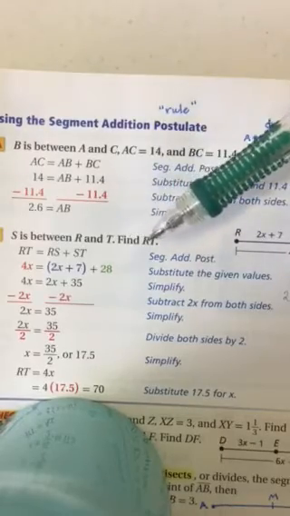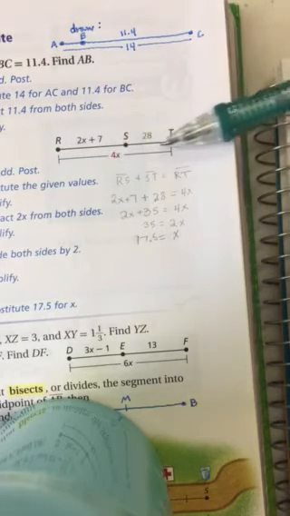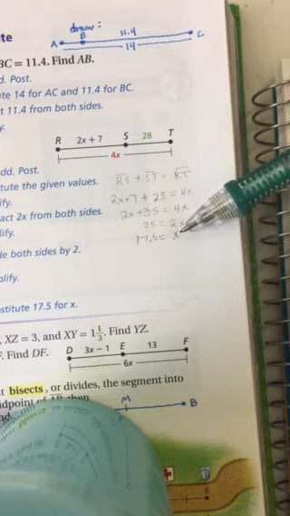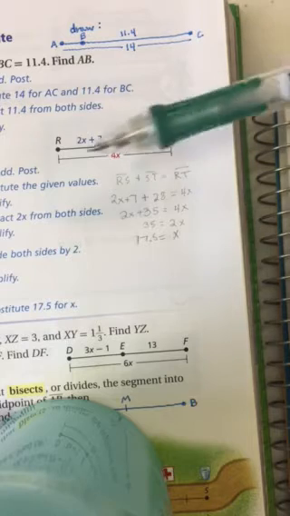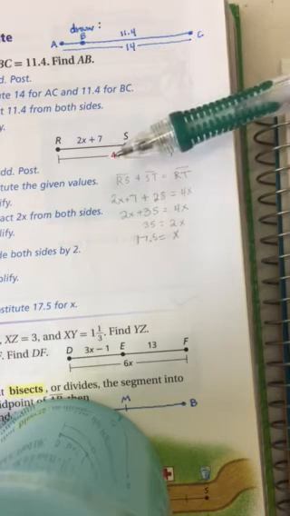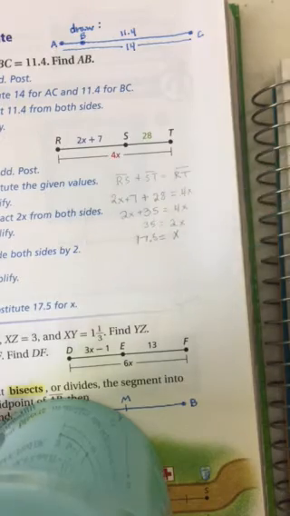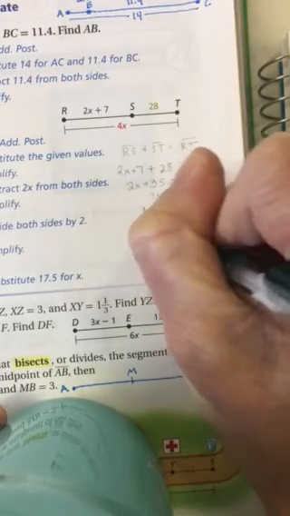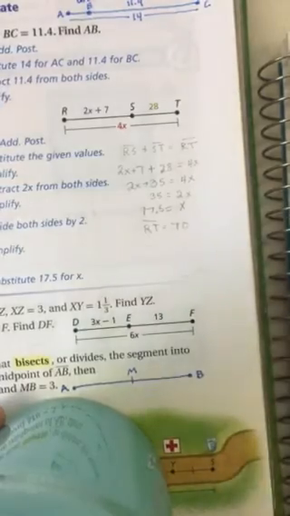Okay. Now, the only thing is that that was not actually what the question asks us. They want us to find RT. We didn't find RT, we found what x equaled. We couldn't find the length of RT until we found what x equaled. So now that we know what x equals, we can go back and plug it into the 4x that represents the length of RT, and 4 times x, or 4 times 17.5, is going to be 70. So our final answer for this problem would say line segment RT equals 70. And that would be the final correct answer.